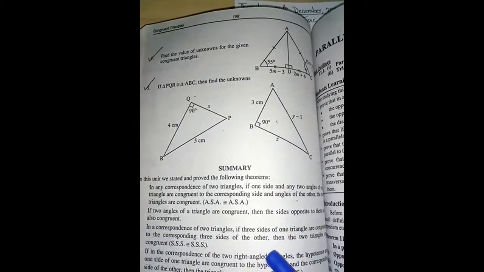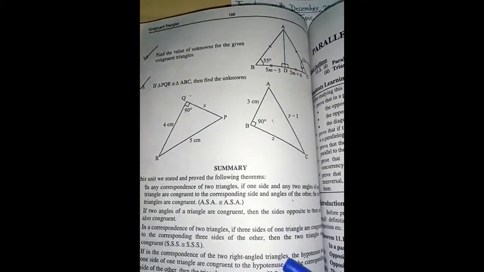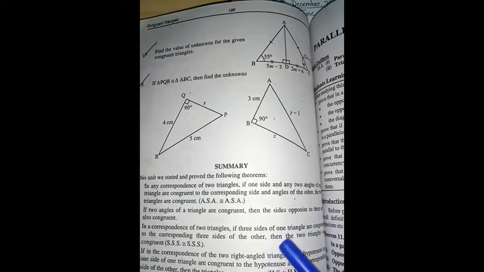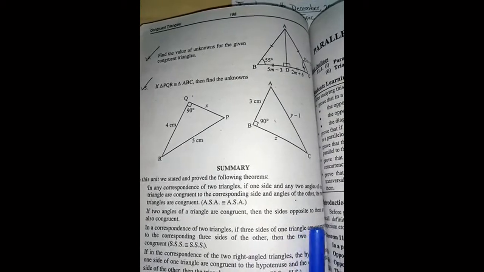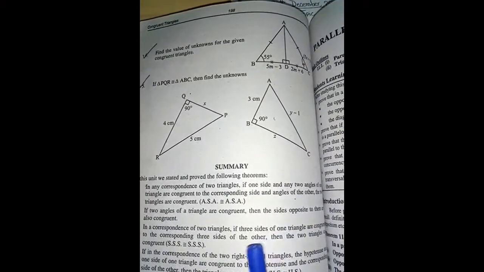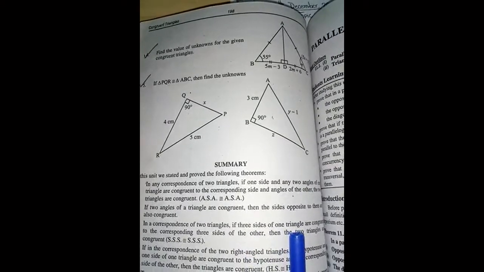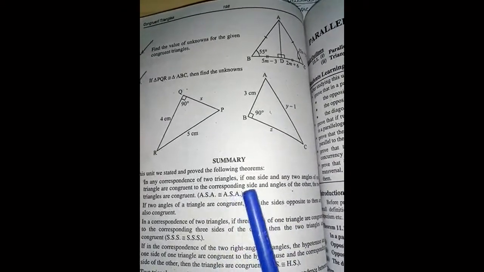Any 3 components, either 2 sides and 1 angle, or 2 angles and 1 side. Any 3 components of two triangles being similar in shape and measurement means these triangles are congruent to each other. And we have read 5 postulates of such triangles.